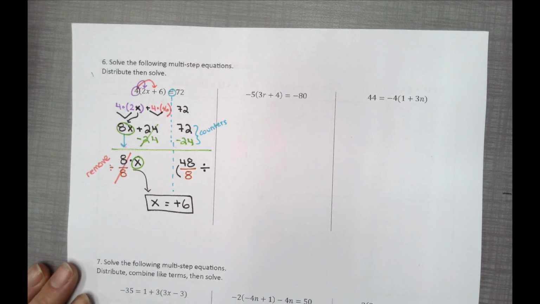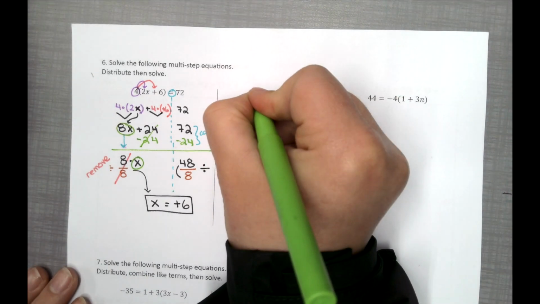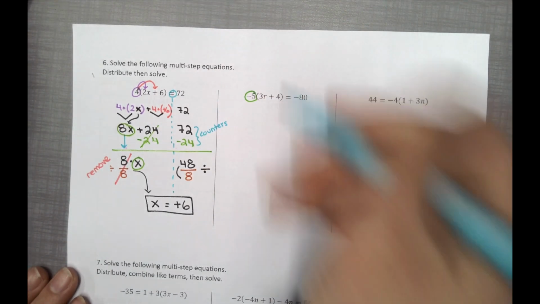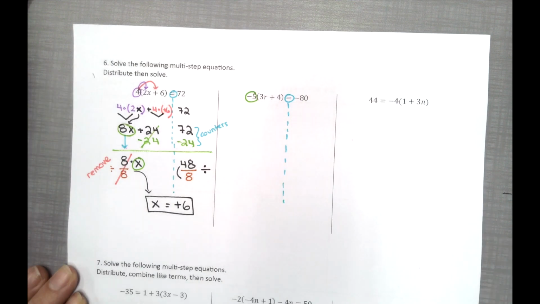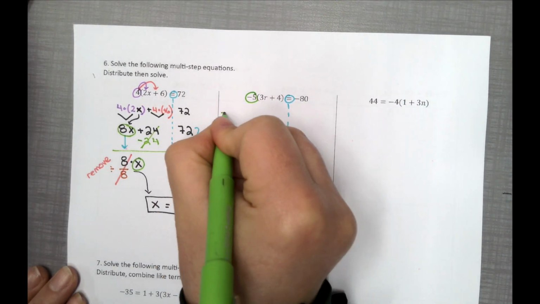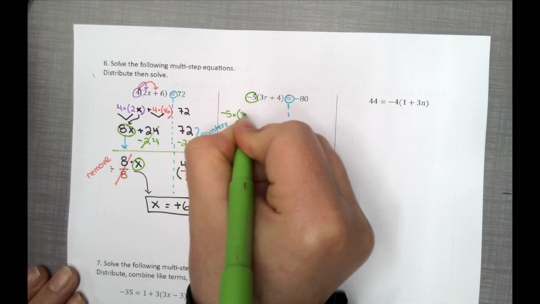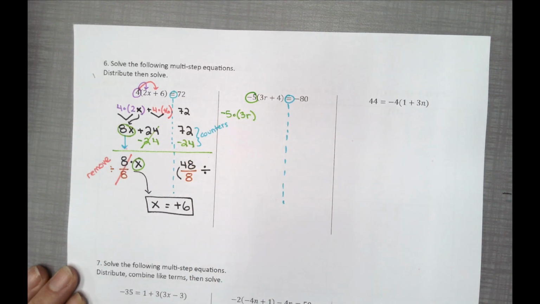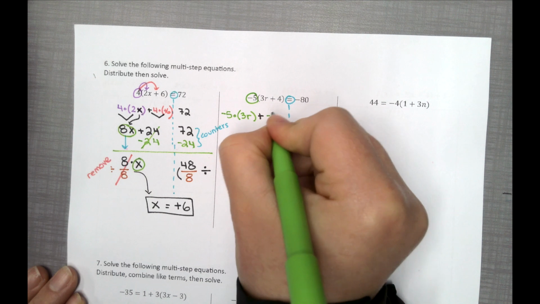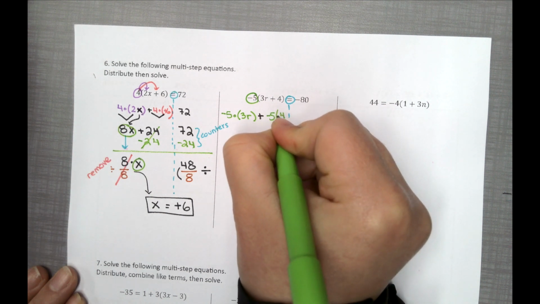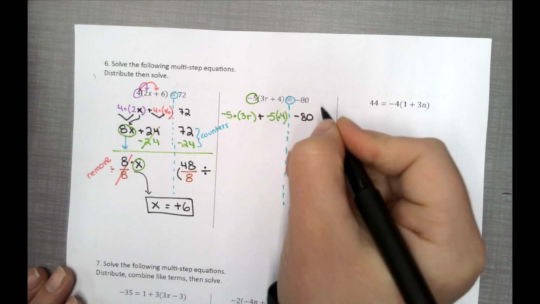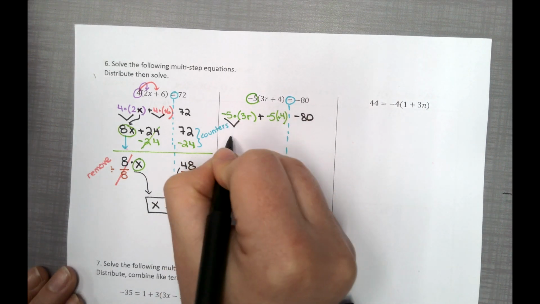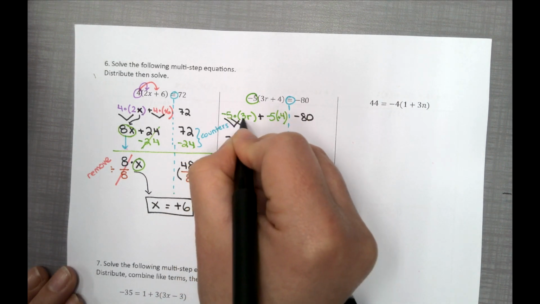Okay, moving on. Again, we are distributing using that distributive property. Oops, I forgot to do our equals, here's our dotted line. So we got negative 5 times open 3r and negative 5 times 4 positive. This negative 80 here, we are going to just break down. Same or different? Different. So we get negative 5 times 3 is 15.